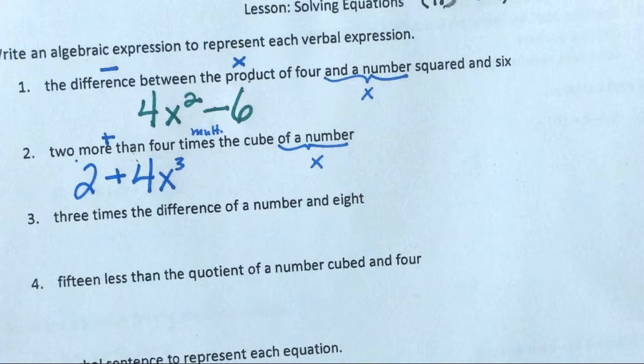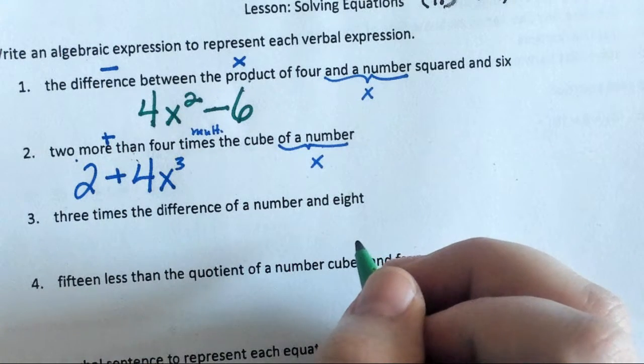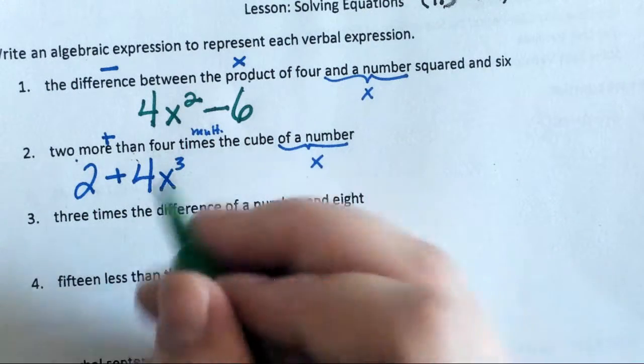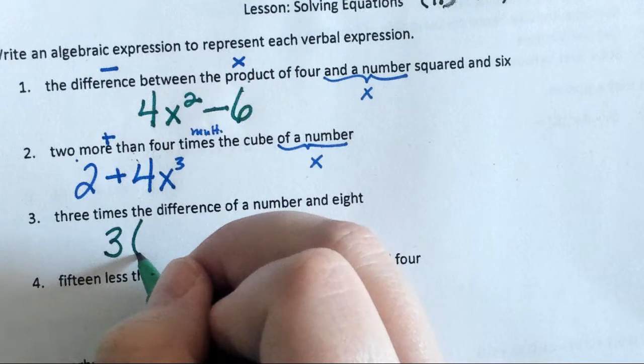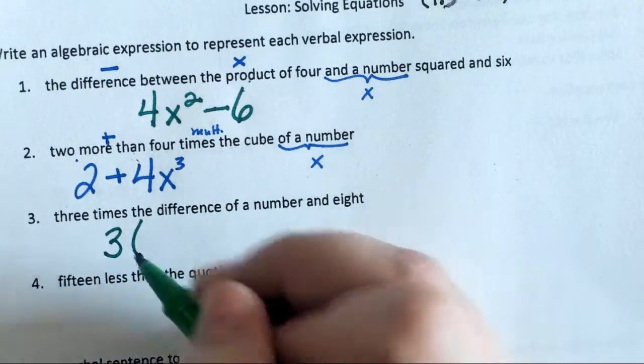Okay, and I would say this one you could do on your own, but it's still a little tricky, so we'll do it again together. 3 times the difference of a number and 8. Oh, I might have someone in here who can get it without me.